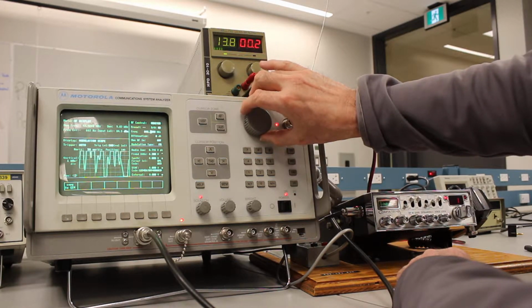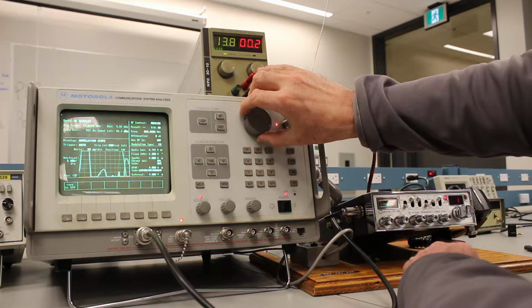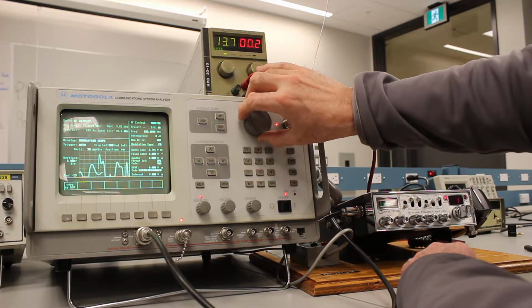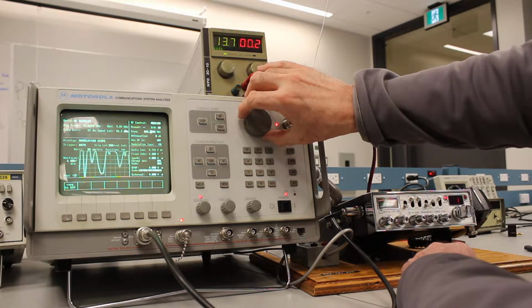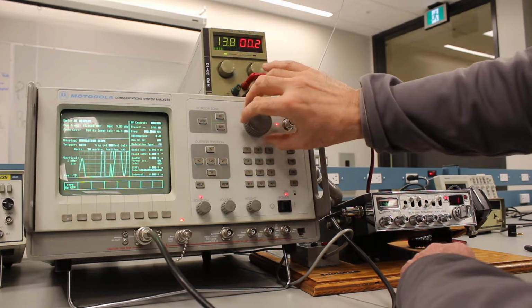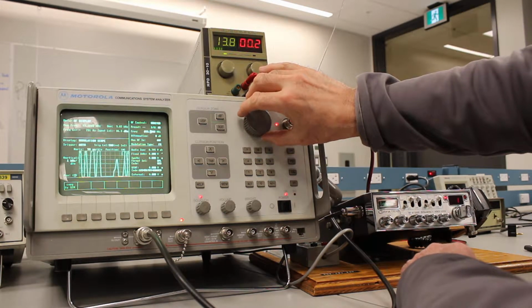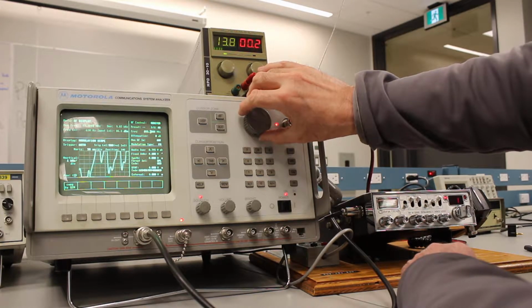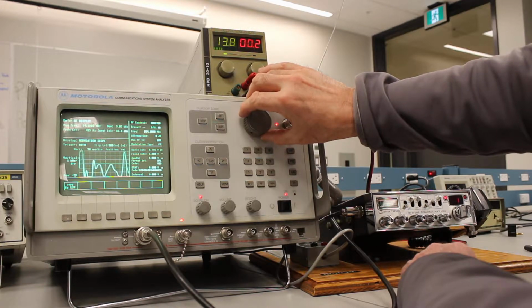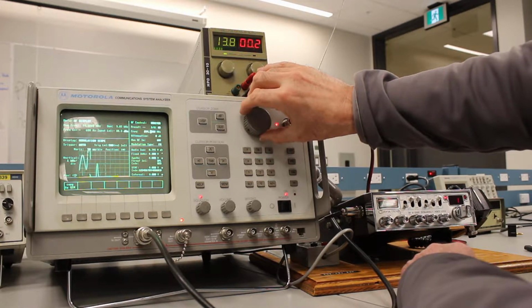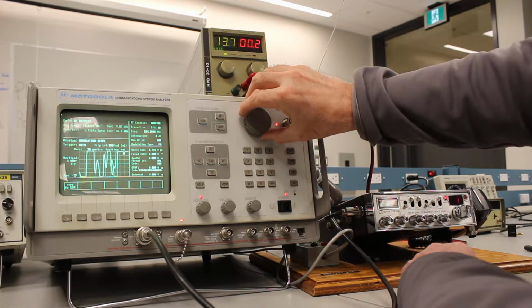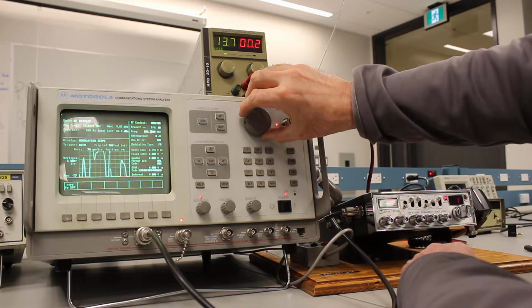But let's see if we can't tune in some intelligent signal. I'm incrementing in 500 kilohertz denominations.